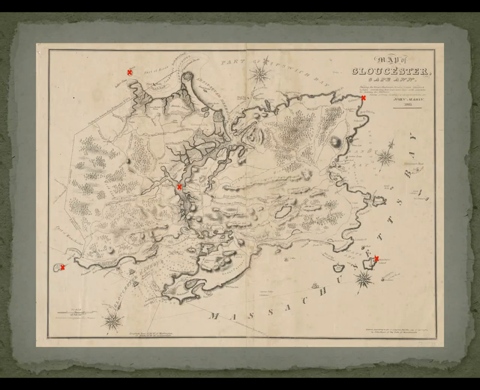on Google Earth. So up here, if you zoom in very closely on your image, you'll see Cross Island. We have Halibut Point over here, Thatcher Island in the southeast, and Kettle Island in the southwest.